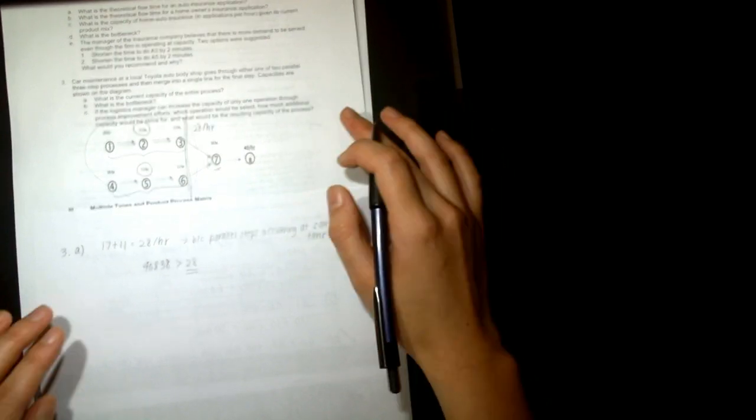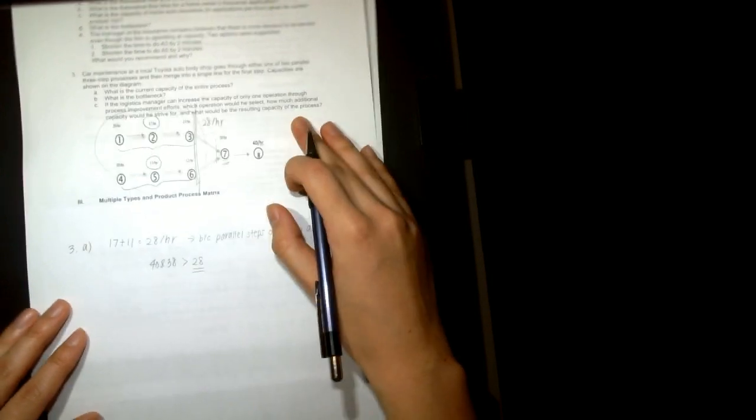So this answers the second, B. So we're at 28. The bottleneck of this portion is at 2, and the bottleneck of this portion is at 5.